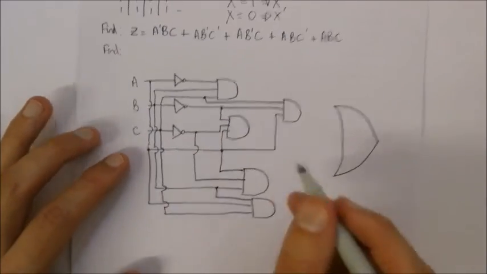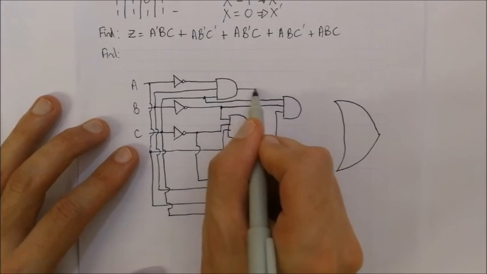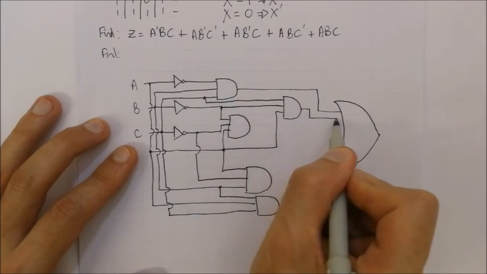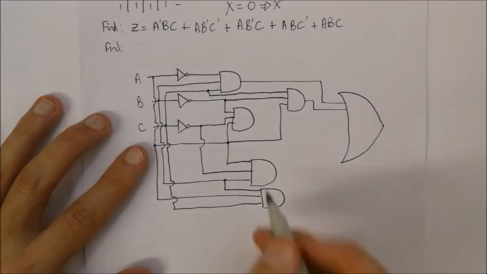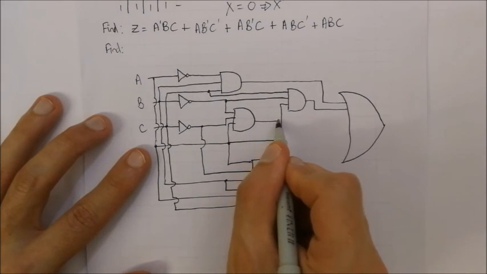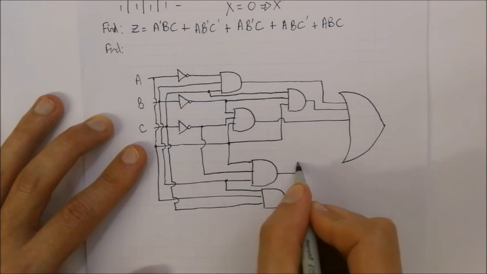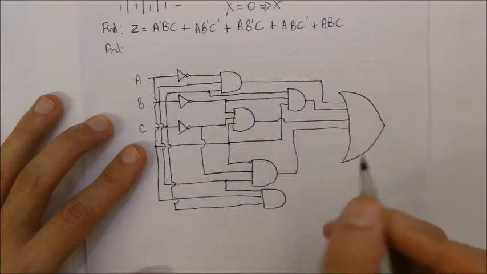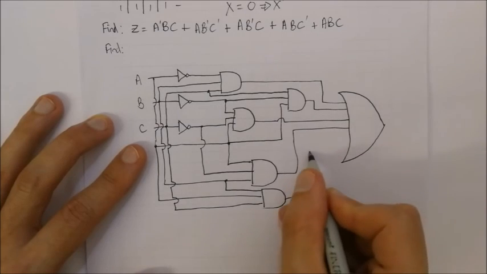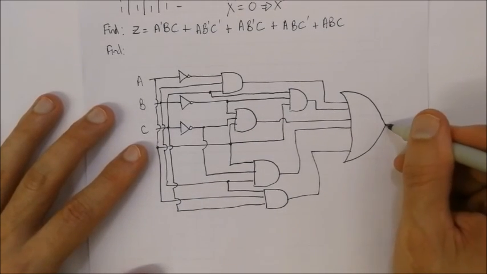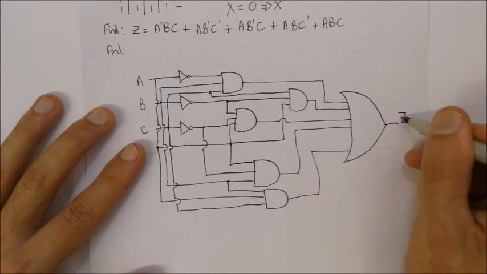So this one comes out and we can bring it down over there. This one we can bring down in over there. This one we can jump over there and bring it in over there. This one we can bring across as such, and this one can come in like that. And then finally that gives an output of Z.